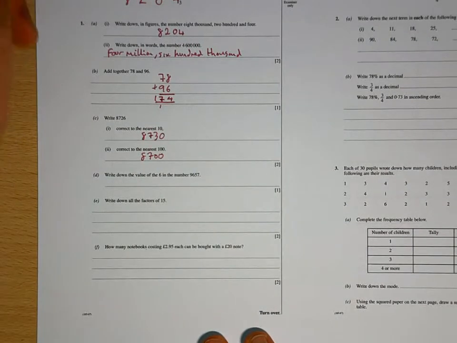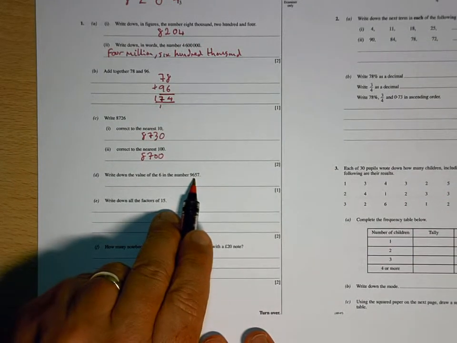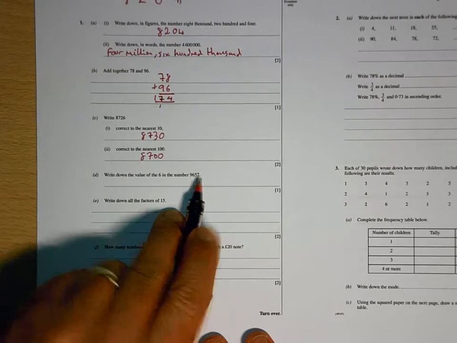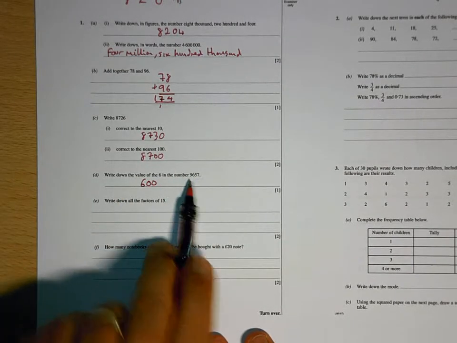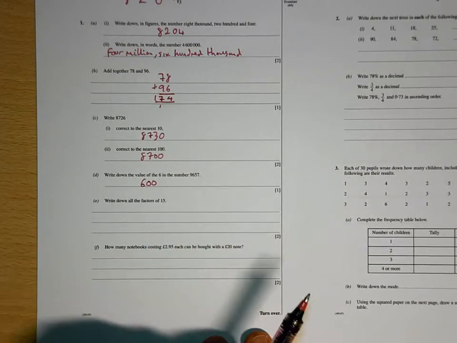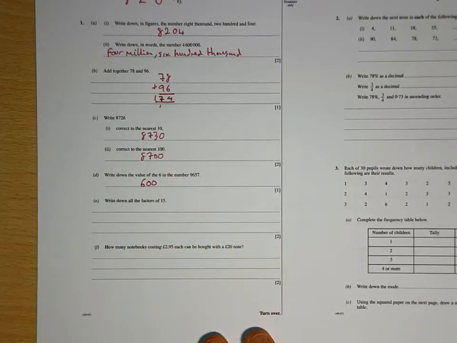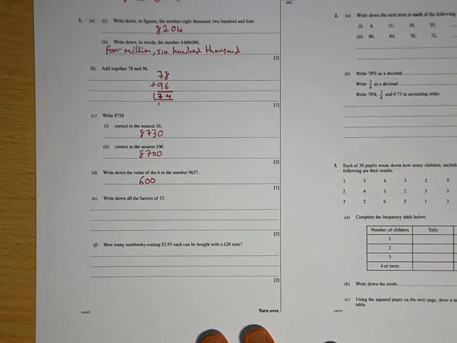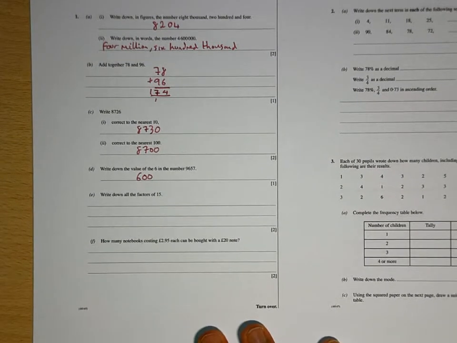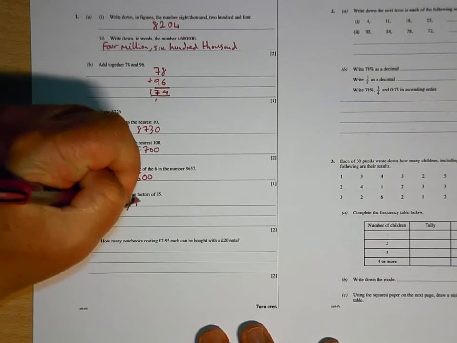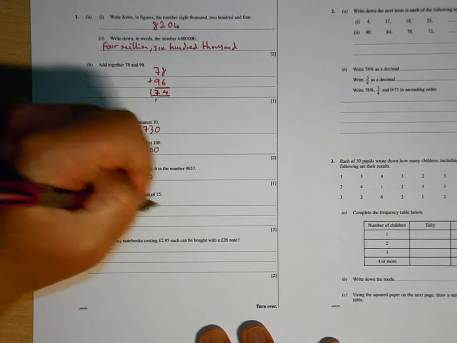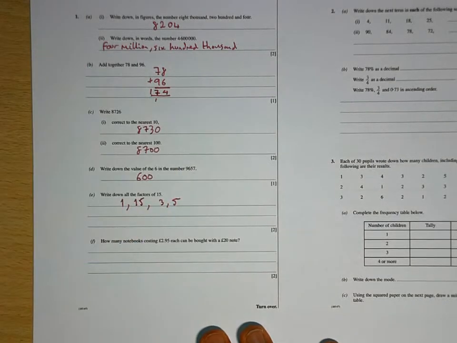Write down the value of the 6 in this number. You can see that the 6 occupies the hundreds column, units, tens, hundreds, so its value is 600. The value of the 9 would be 9,000, the value of the 5 would be 50, the value of the 7 would be 7. All the factors of 15 are all the numbers that divide exactly into 15. So 1 and 15 are one pair of numbers, and 3 and 5 are the other.